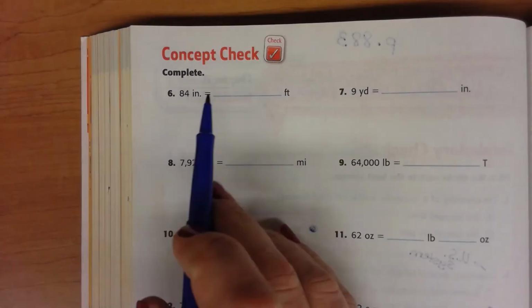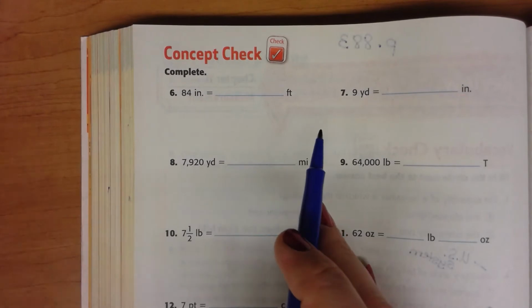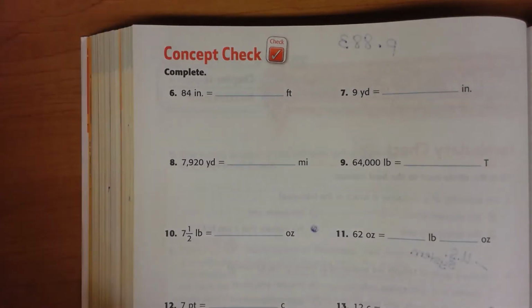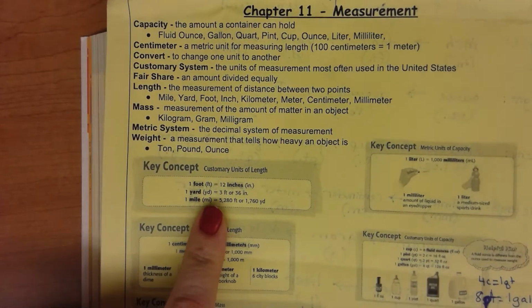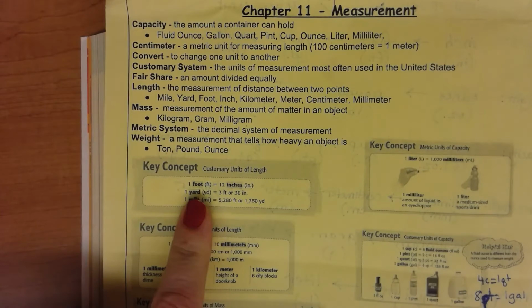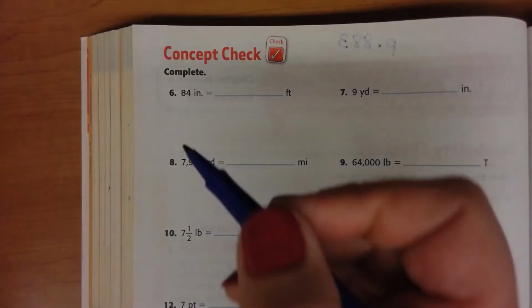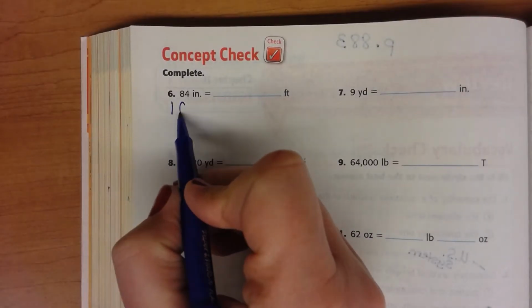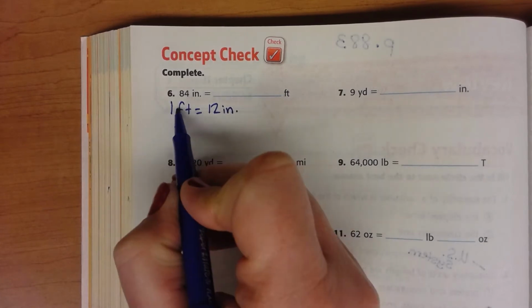So let's take a look here at number 6. It says 84 inches equals how many feet? Well, in order to convert inches to feet, we need to know those customary units of length as those conversions. So we need to know how many inches are in 1 foot. And right here it shows 1 foot equals 12 inches. So let's write that down. 1 foot equals 12 inches.